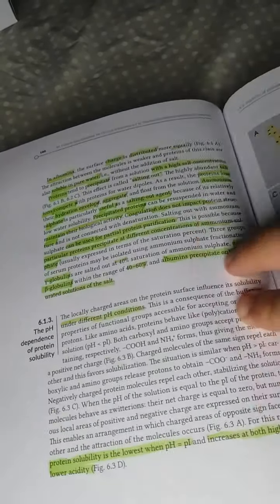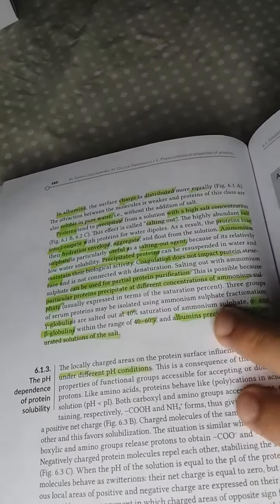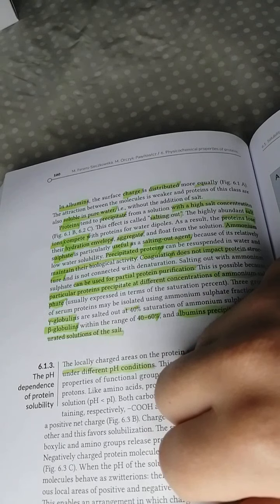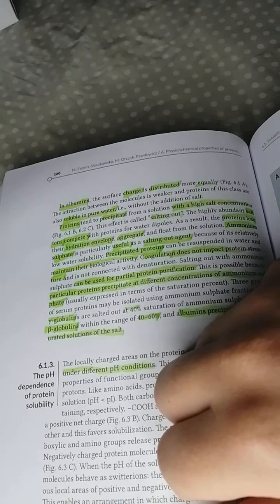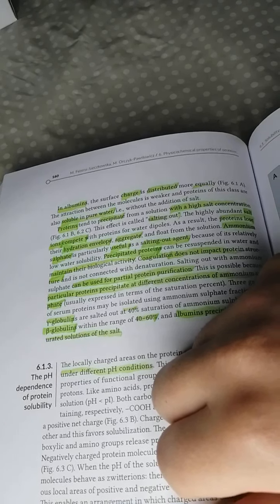Okay, now that we've talked about salting in and salting out, just the concept, we haven't really dived into any calculations yet. As we were saying, globulins tend to have dipoles or dipole moments, and these interact with each other to form very hard to dissolve protein solutions.